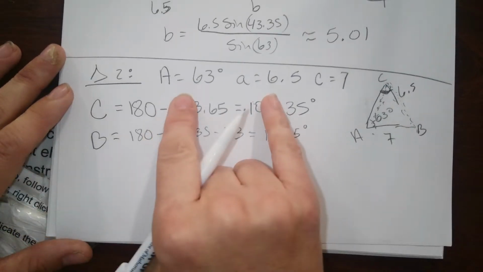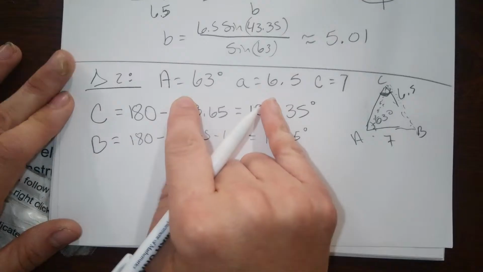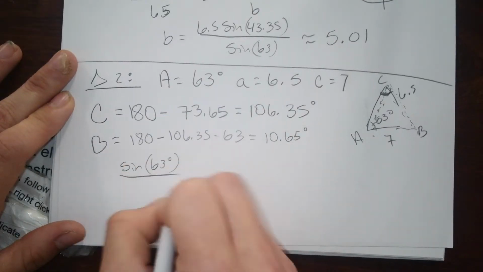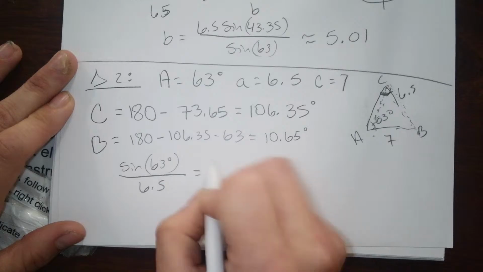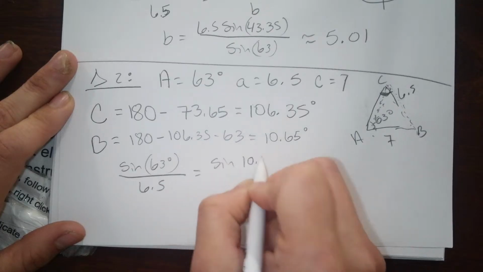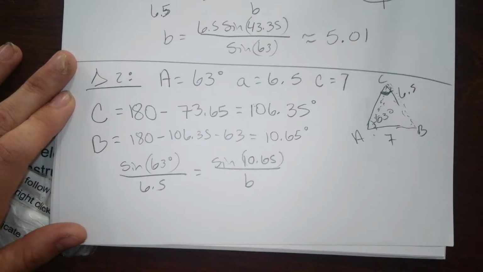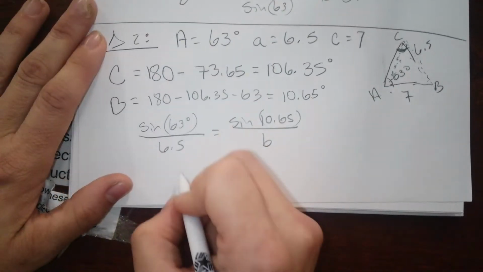I still like to use my exact given information. So I'm going to say sine of 63 degrees over 6.5 equals sine of 10.65 degrees over B. Cross multiply, divide.